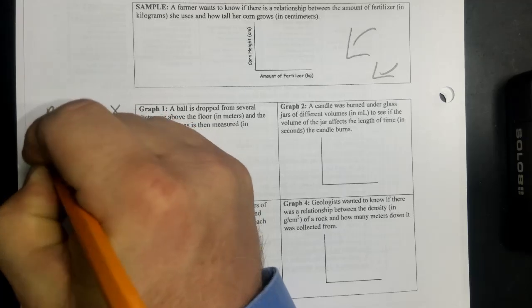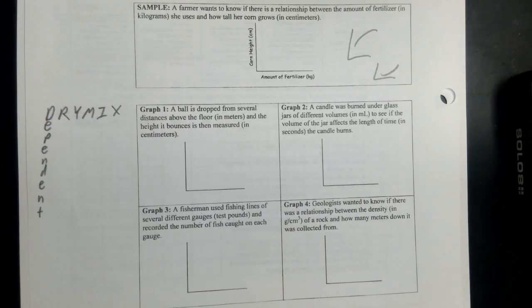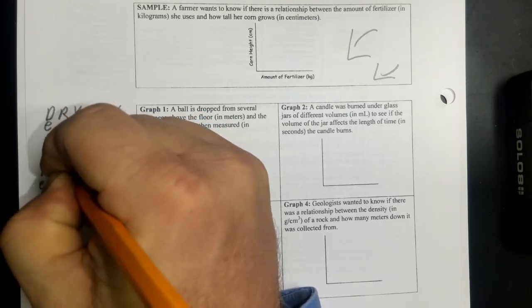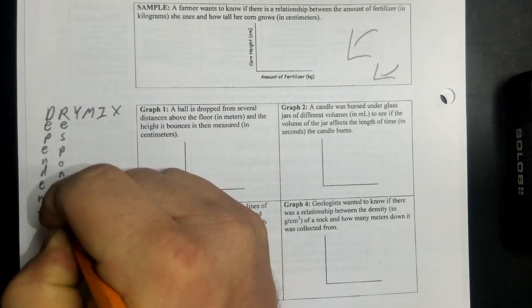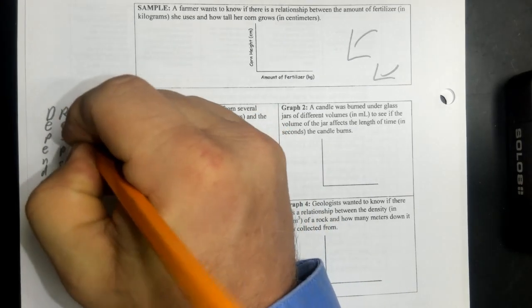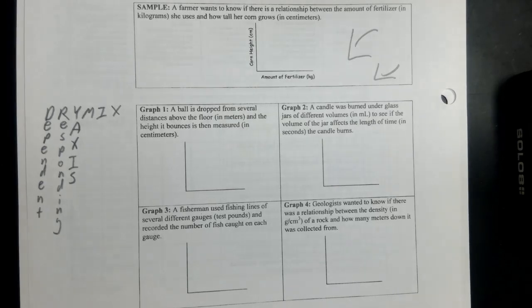So this is my dependent. Okay, again, this is just to help me remember what these terms mean. The dependent variable is the one that is responding. Okay, not the one I changed directly, but the one that's going to respond as a result. And I'm always going to put that on the Y axis. So I can either use that to create a graph or read a graph.